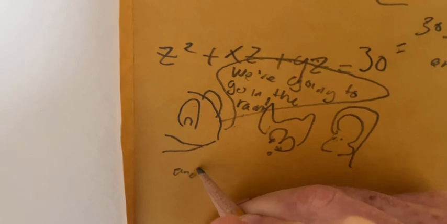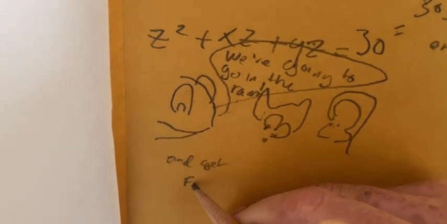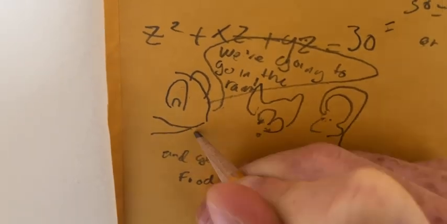And get food. So that's what they're doing. They're not too happy about it. So what else do we got here?